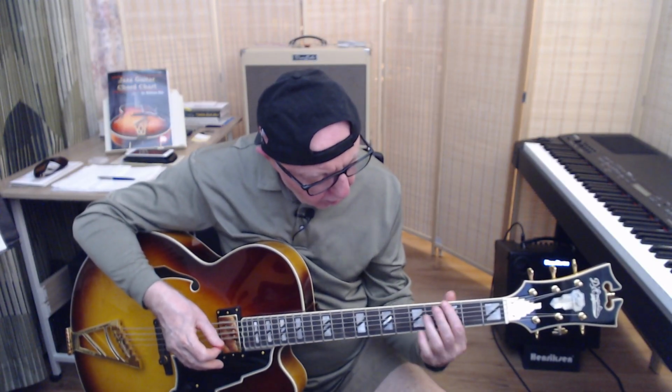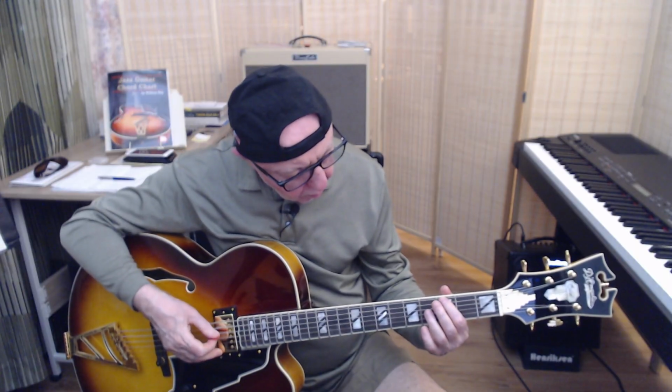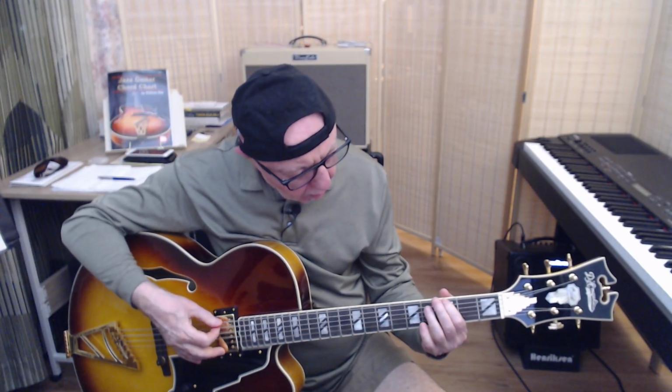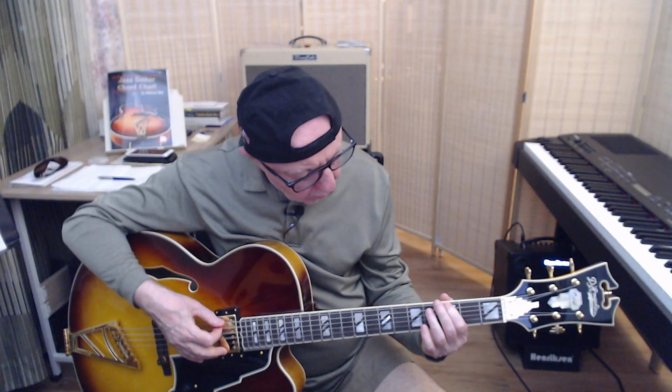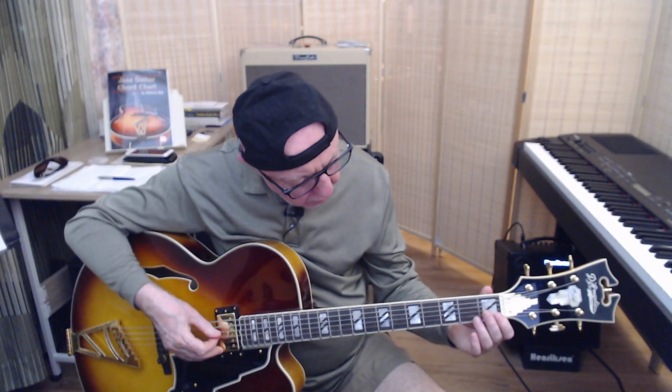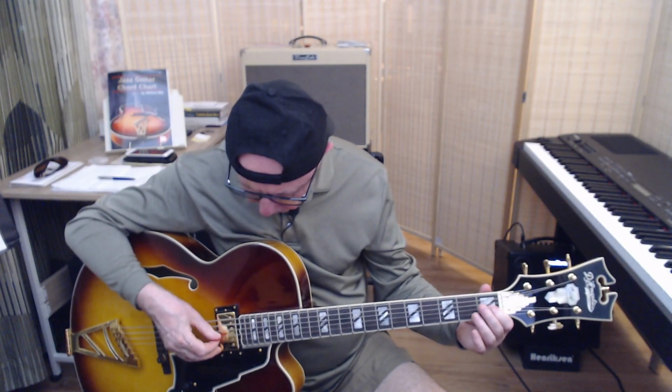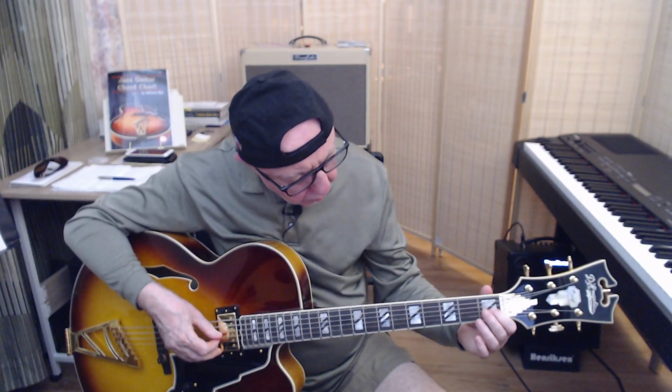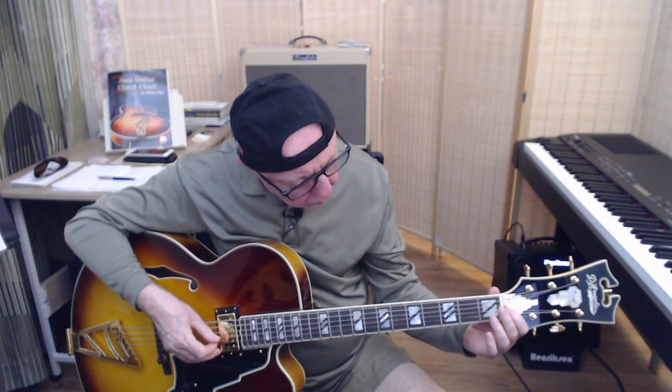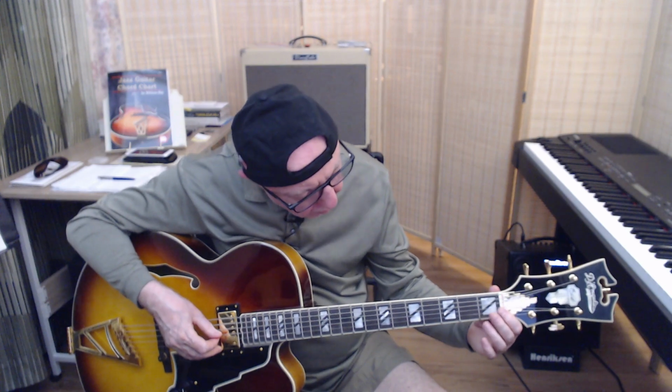So on the descending side, the G is the open 3rd string, which is behind the knot here.